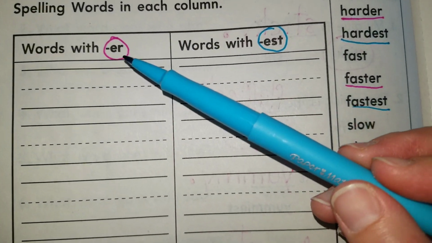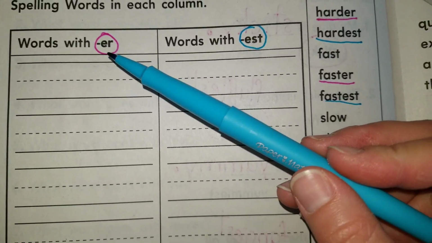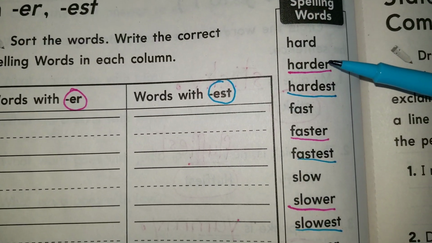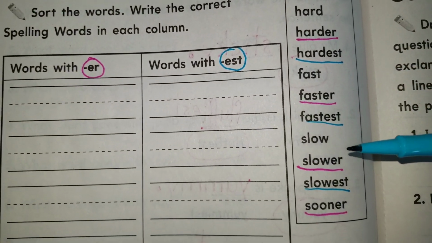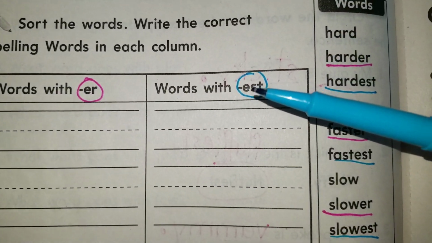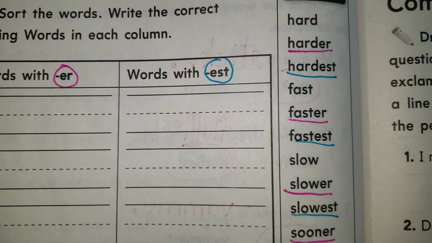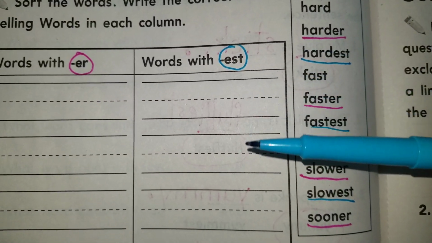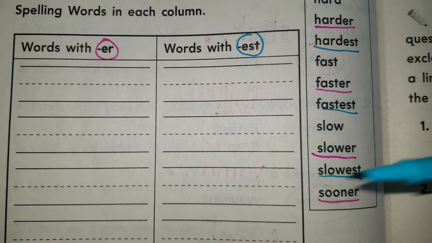All right, so you're going to write here the ones that end in ER. Las que terminan en ER, la escribimos aquí. Son harder, faster, slower, and sooner. They go here. The ones that end with EST, las que terminan en EST, ¿cuáles son? Hardest, fastest, slowest. You're going to write them here. La vamos a escribir aquí.